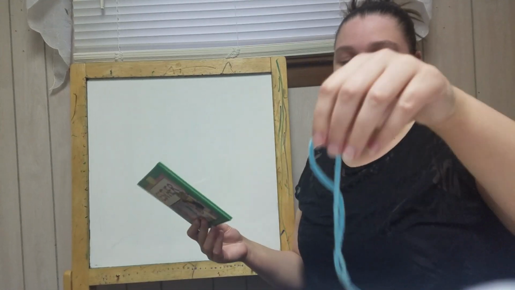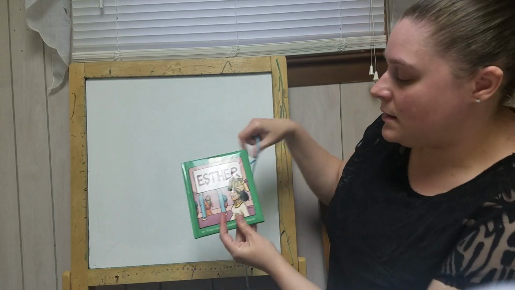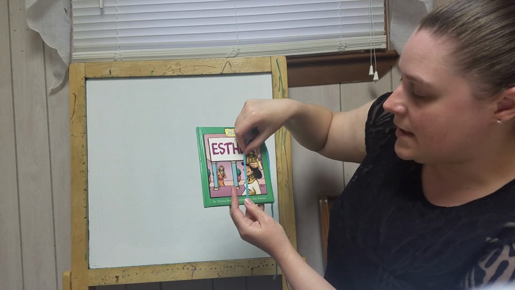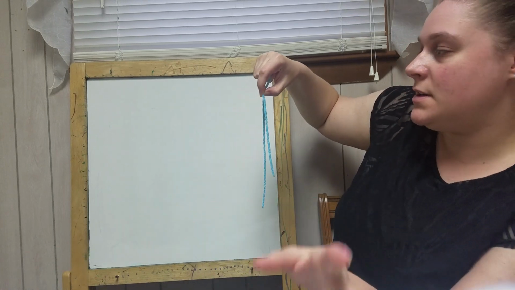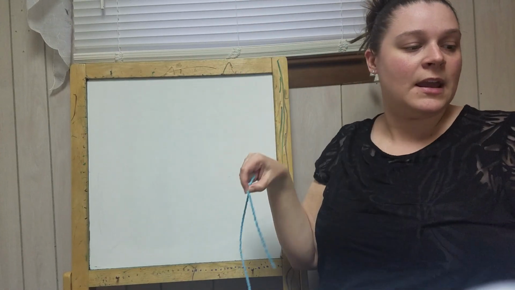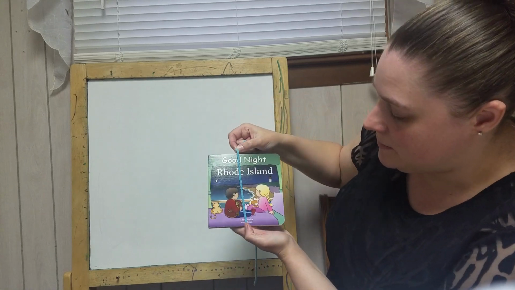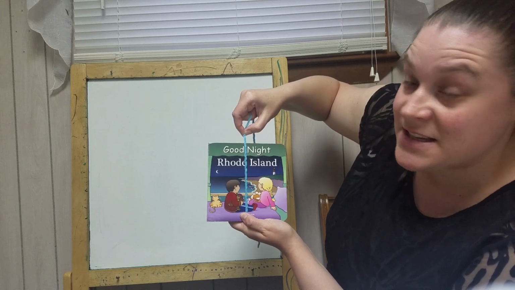Well, we can compare them using the yarn again. This time, I'm going to put the yarn at the bottom. Hold it tight. Here we go. This book is this long. See my yarn? And now we can compare it to this book. If we put this one at the bottom and hold it up, see how you can see it was taller?